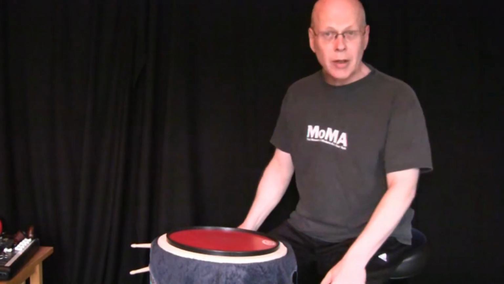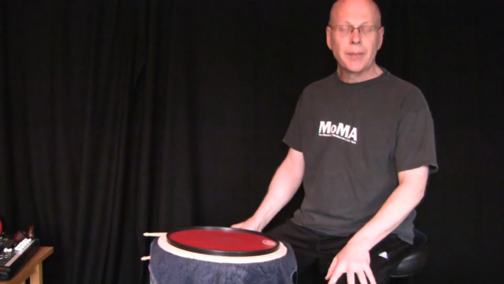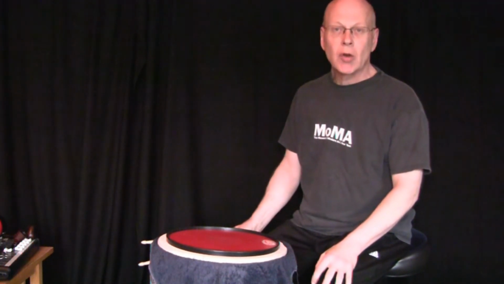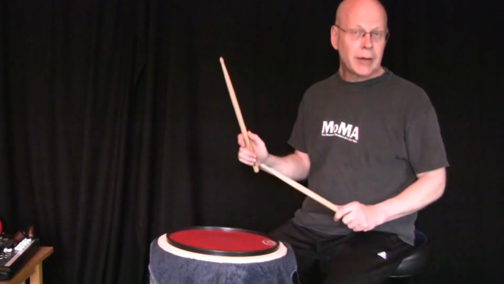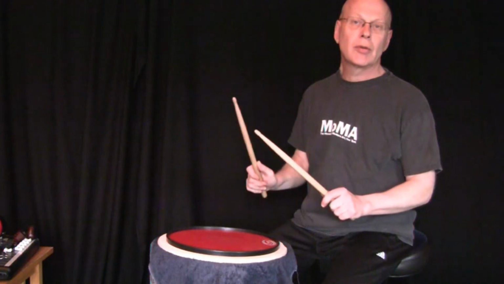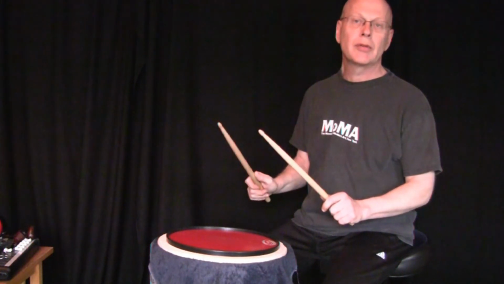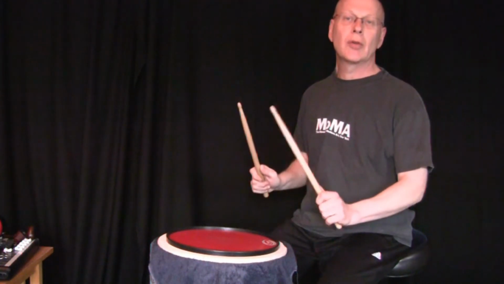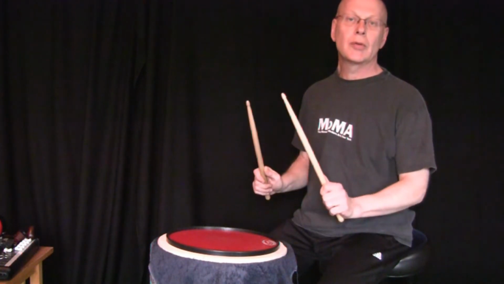Alright, now let's look at the double single with the interwoven single. Basically what we're doing when we play this pattern is we're playing a single in between the open and close movement of the double. So if the double stroke is in the right hand, we have open, single, close, open, single, close. If the double stroke is in the left hand, we have open, single, close, open, single, close.